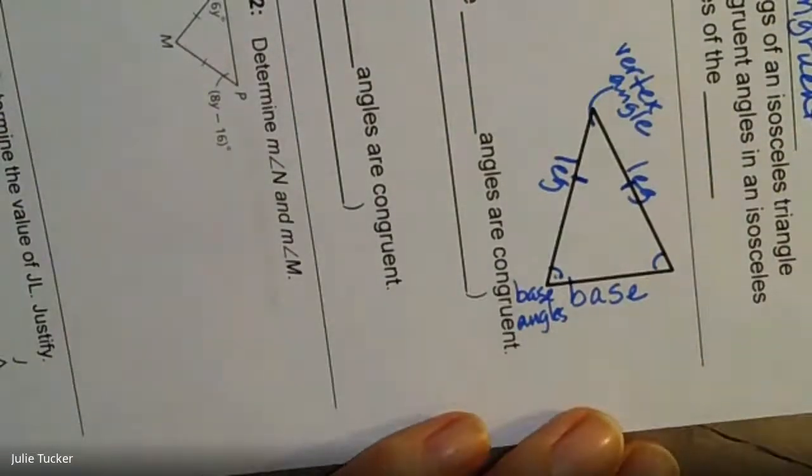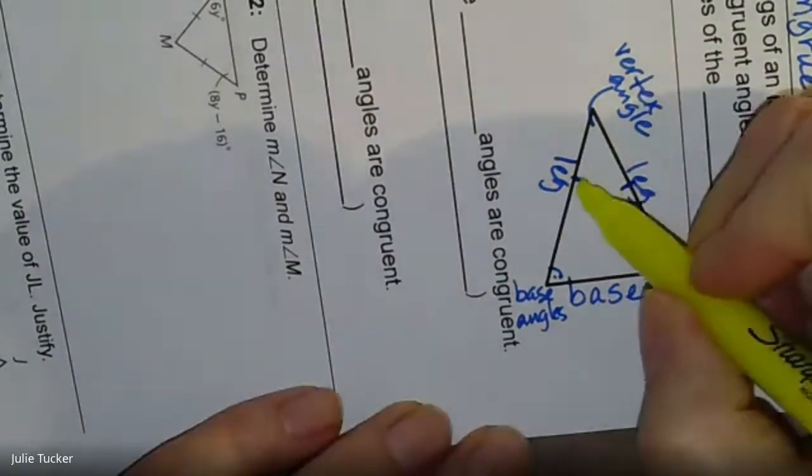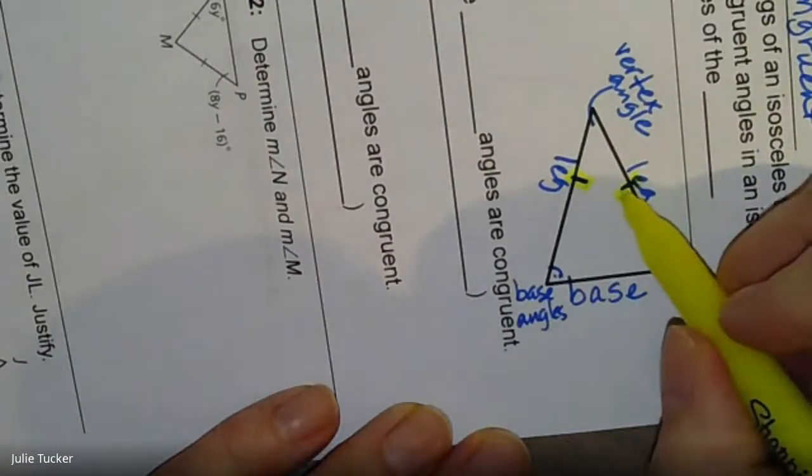And the easiest way to tell which angles are the base angles is to trace from the congruent sides. So you see how I have the two notches for the congruent sides, like right there and right there? If I trace through the interior to the angle that is across from that, I get to this angle right here.